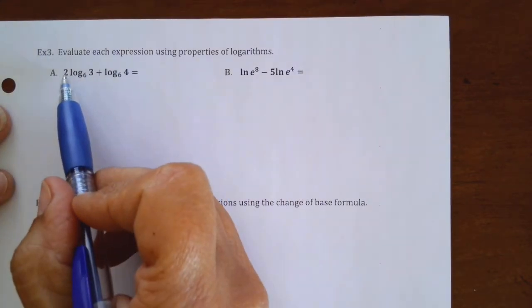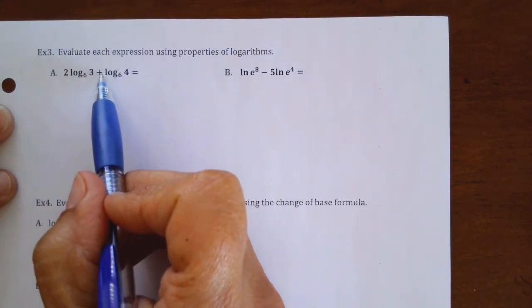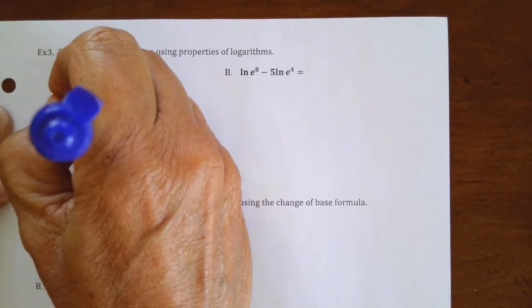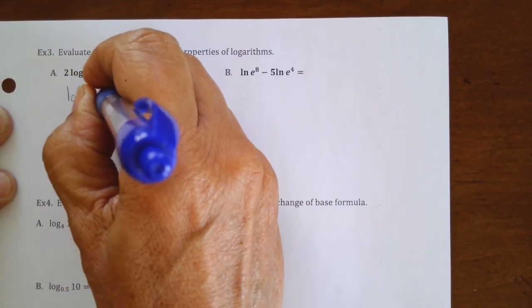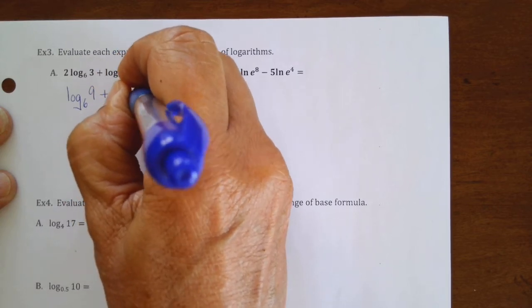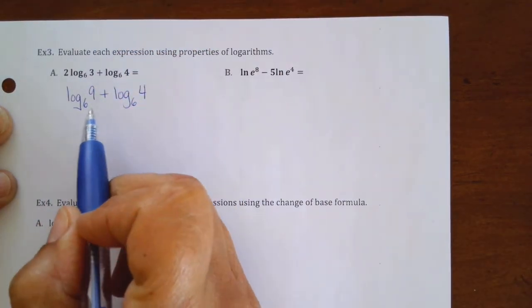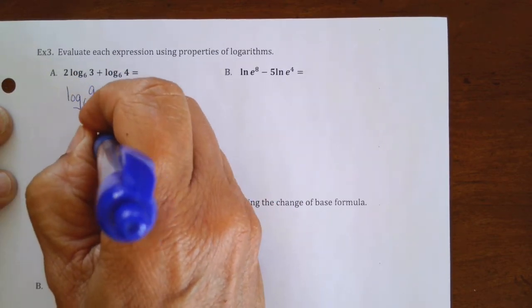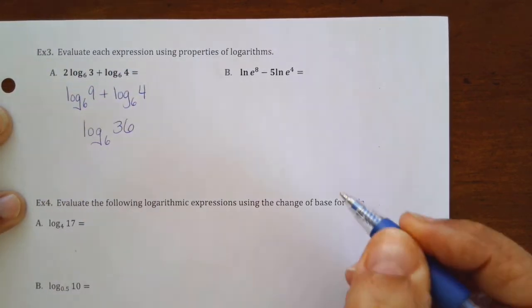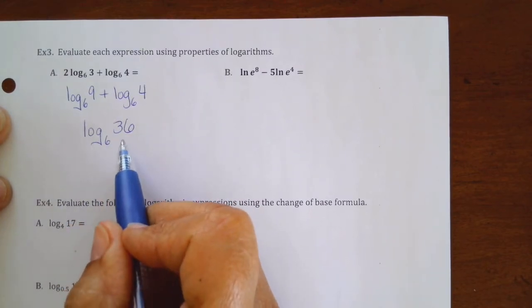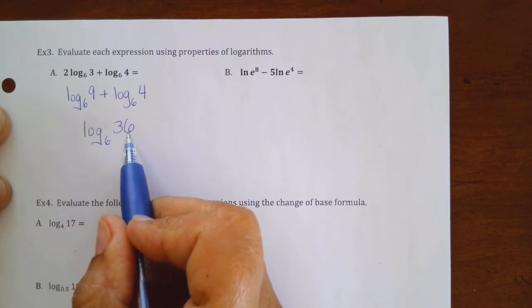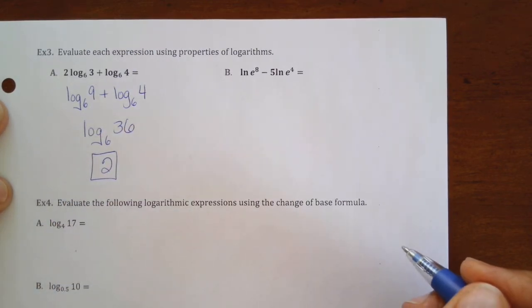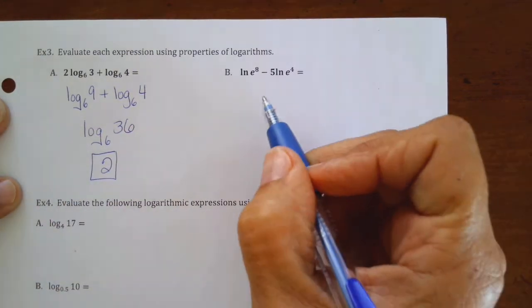All right, so the first thing we're doing when we're condensing is get the exponent back up. So that 2 is the exponent for 3. So 3 squared is 9. I've got to move that 2 back where it belonged. Now I have 2 logs being added, so that means I multiply that together. So this is log base 6 of 36. And now this is asking me to find the exponent. 6 to what power is 36? That would be 6 squared.